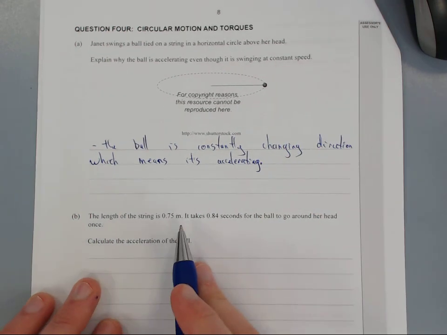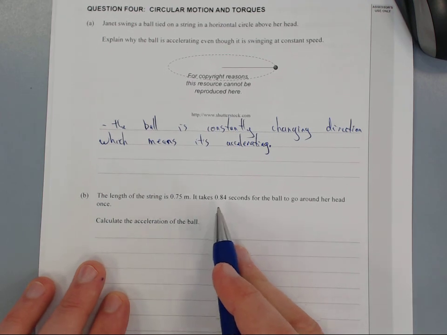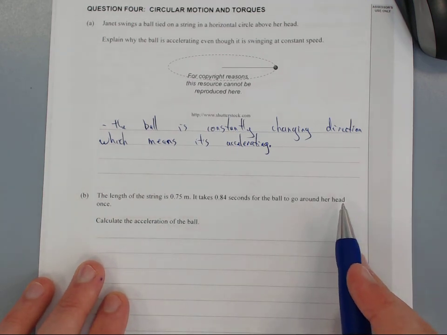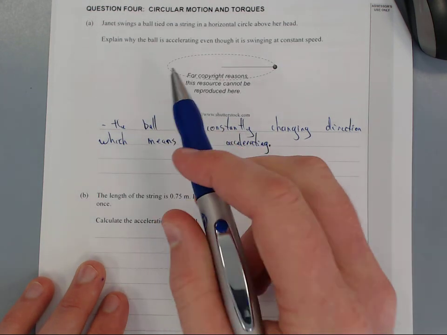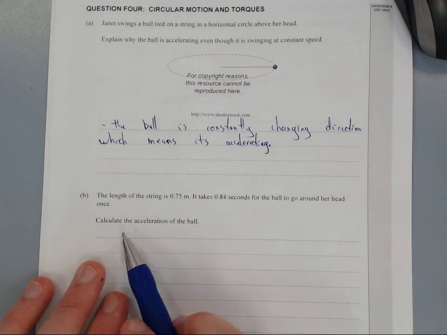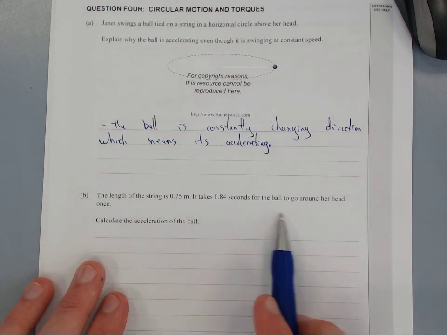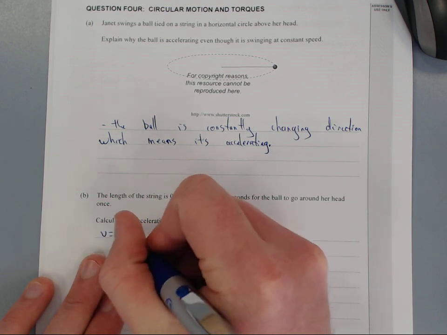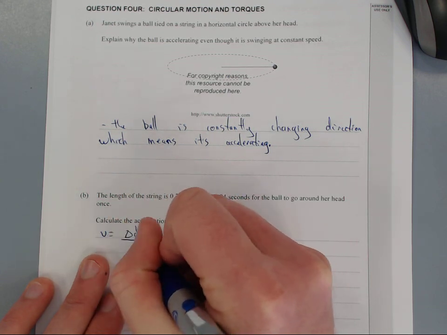The length of the string is 0.75 meters. It takes 0.84 seconds for the ball to go around her head once. Just in case I haven't read it, she's swinging a ball around her head. That's what she's doing. Calculate the acceleration of the ball. First and foremost, it's probably going to help if we have the velocity. So velocity is just change in distance over change in time.